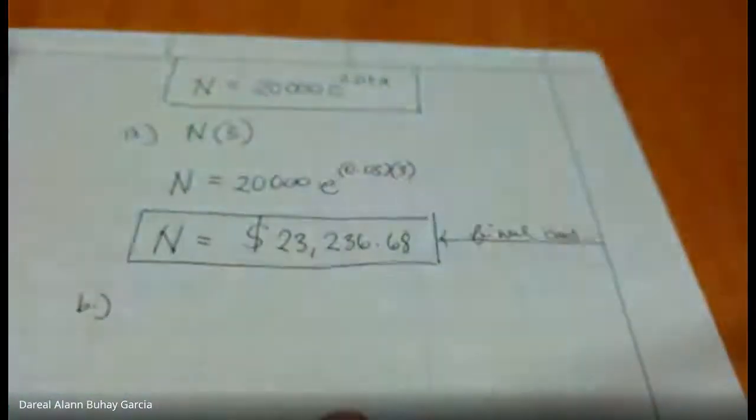Next, no? So, algebra na dayon, basta na-solve na nato ang DE. Sa B, t at 40K. So, if N is equal to 40K, at what time, no?